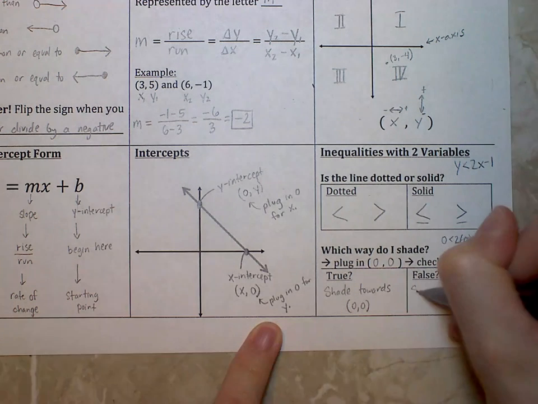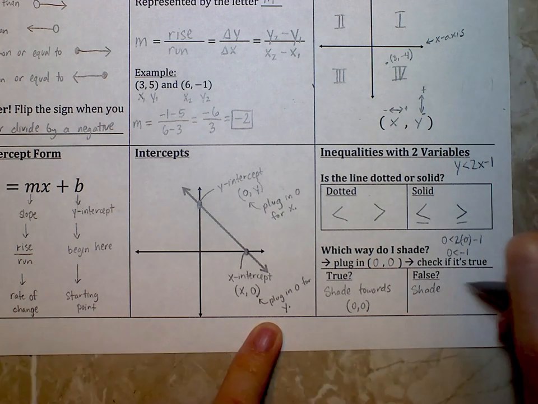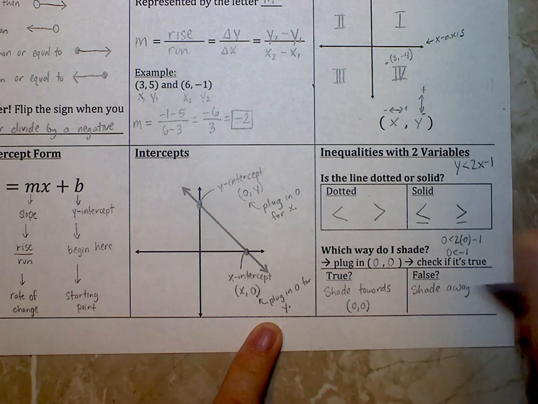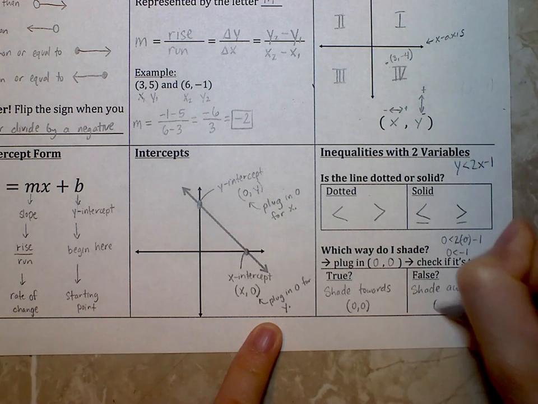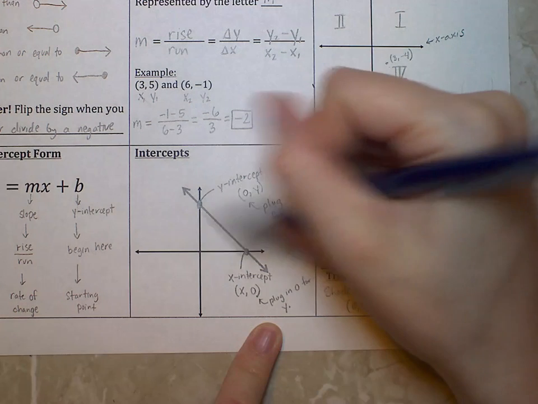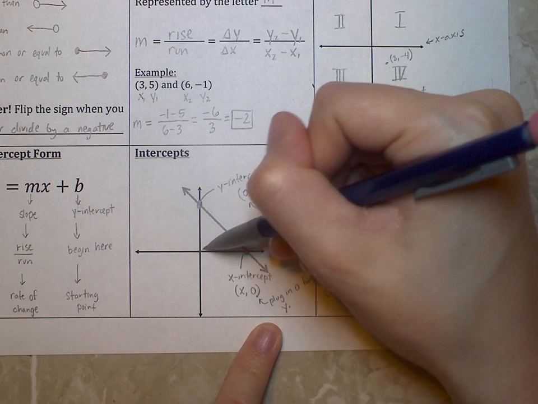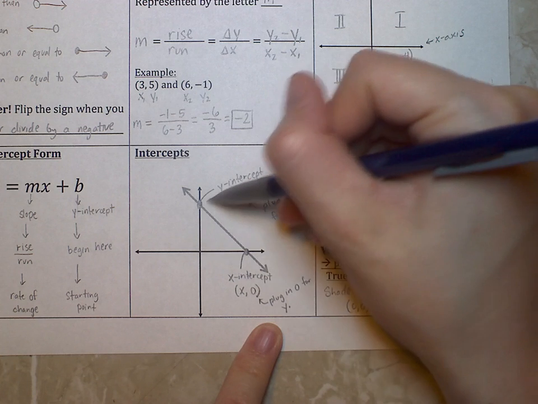But if it's false, then you don't want to shade that, and you shade away from (0, 0). So again, if this was your line, and you said, well, (0, 0) is not a solution, I don't want to shade that, well, then you have to shade the other side.